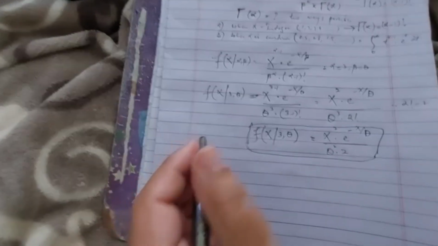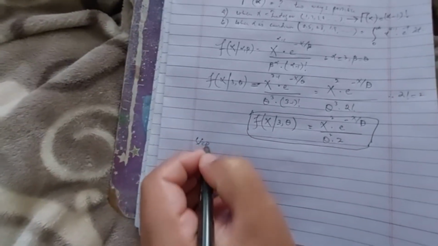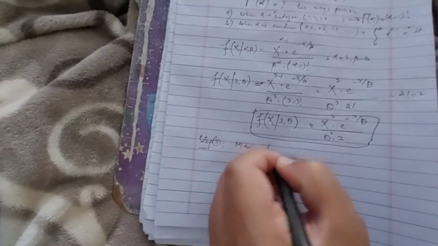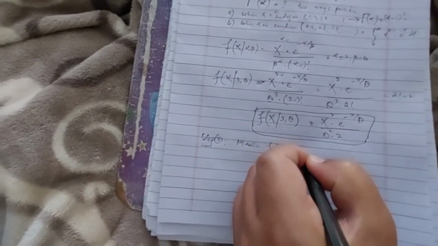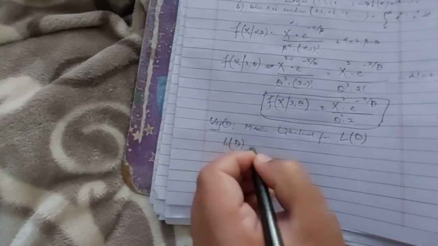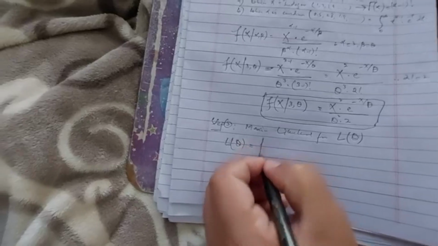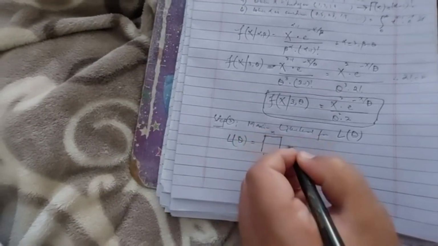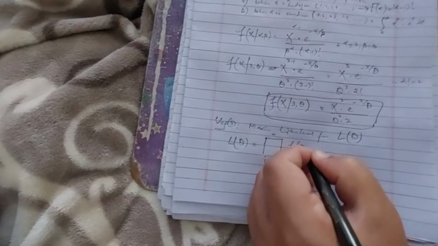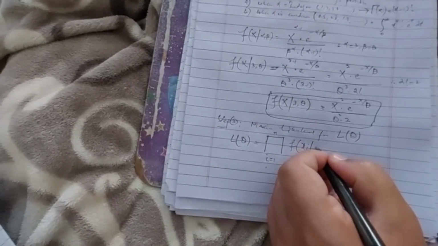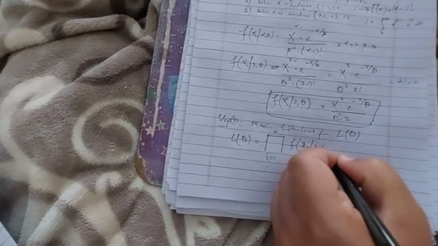Step 3 is the maximum likelihood function, which is capital L of theta. So capital L of theta is equal to the multiplication of these individual f of xi with alpha 3 and theta.